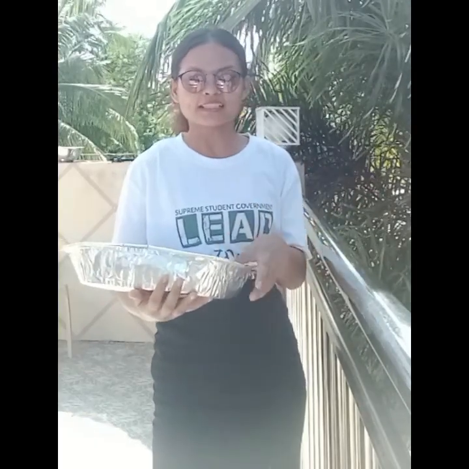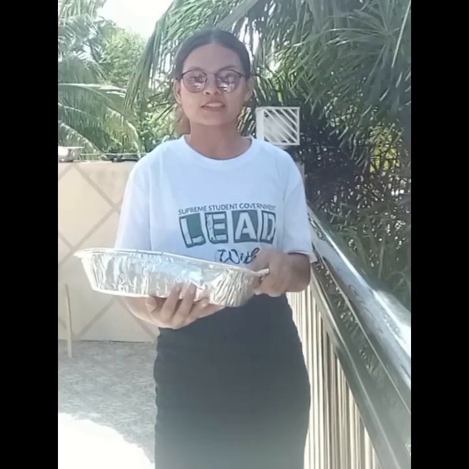Good day, everyone. So today we're going to talk about crystallization of metals. As you can see, I have here two kitchen utensils, an aluminum foil and an aluminum food tray. So how does crystallization work with these two?